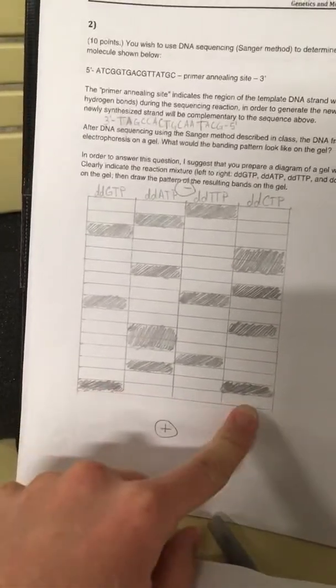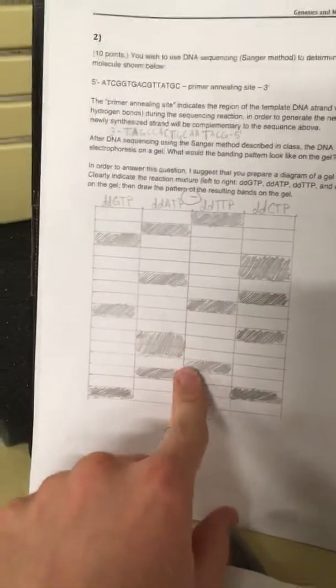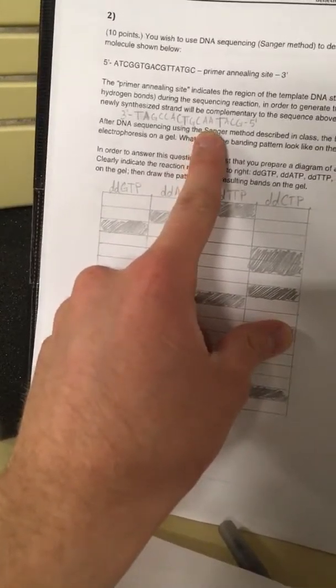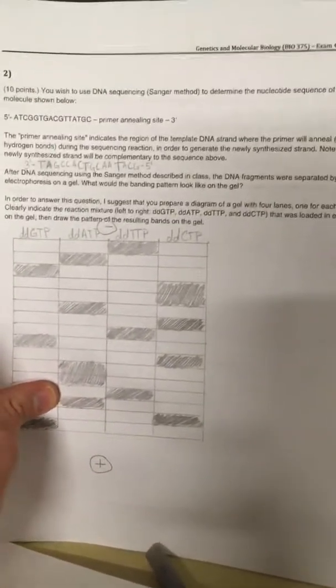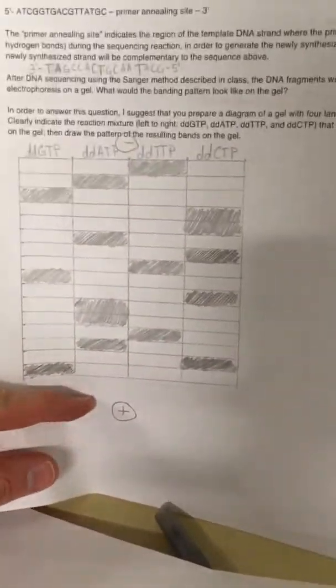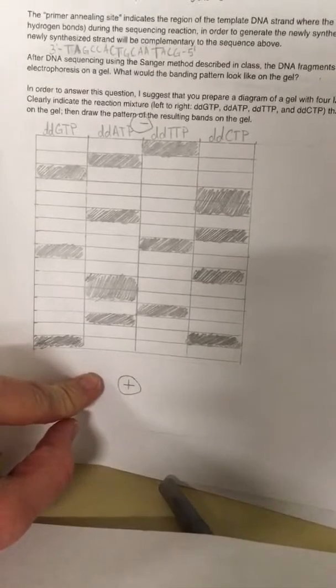So we can say GCA, TAA, and so on and so forth. So that's how you do question 2. And also make sure your negative end is on top and your positive end is on bottom, because the DNA are going to migrate down to the positive region because they're negatively charged.